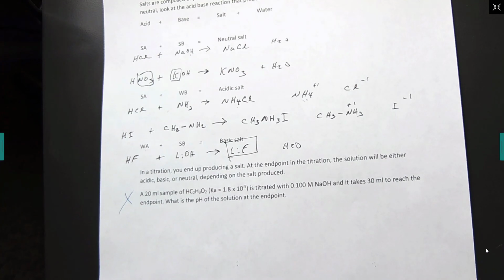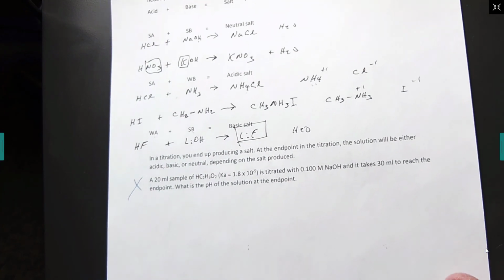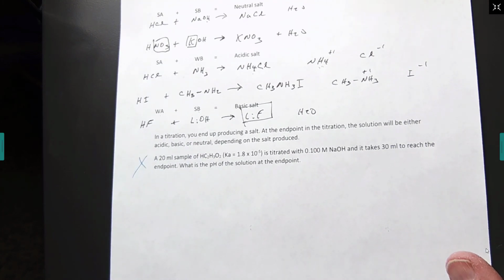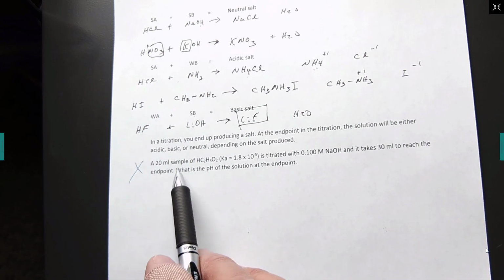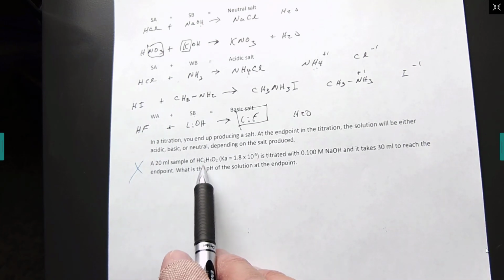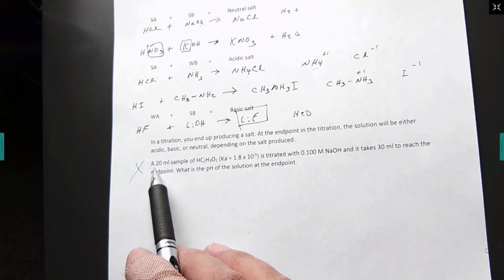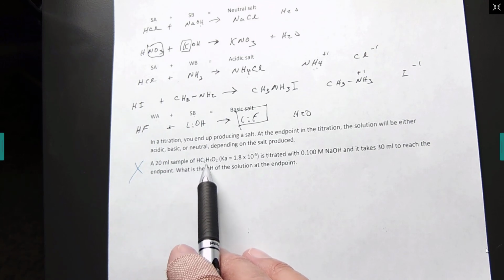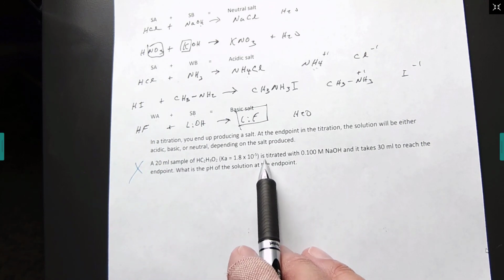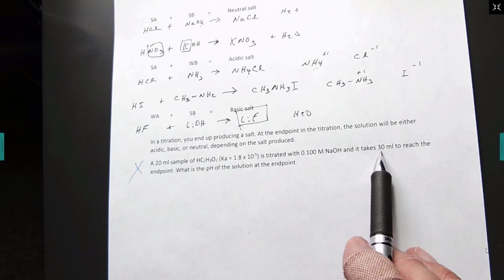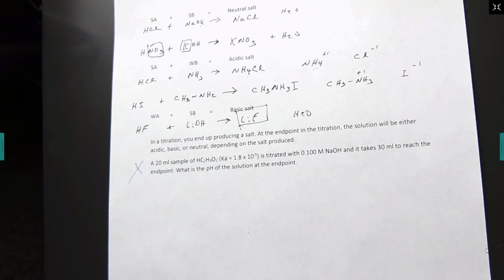So the brutal sort of question on this sort of thing is what you're seeing here. Let's say you're doing this sort of titration. Sorry, I'm not using hydrofluoric acid in my example. I'm using acetic acid. It's the active ingredient in vinegar. You got the Ka, and it says you start with a 20 milliliter sample of acetic acid. It is titrated with 0.1 molar sodium hydroxide. It takes 30 milliliters to reach the end point. What is the pH of the solution at the end point? Oh God, there's a lot going on here, guys.